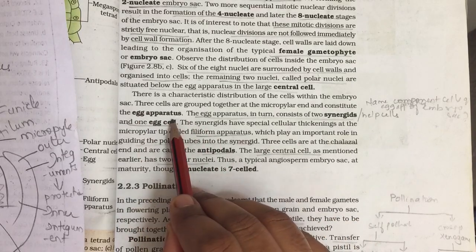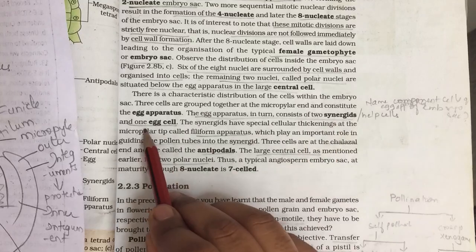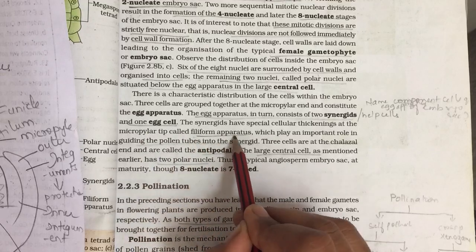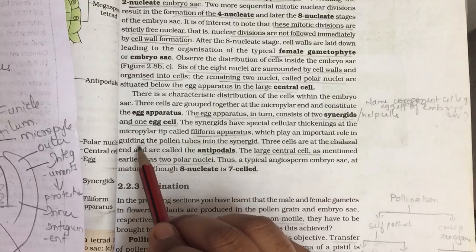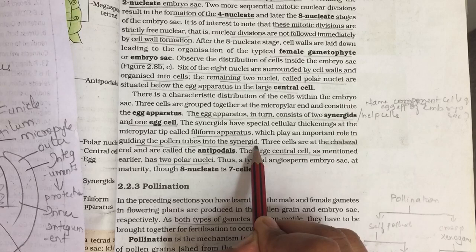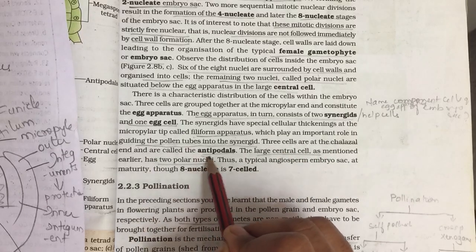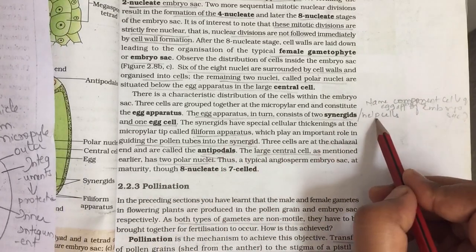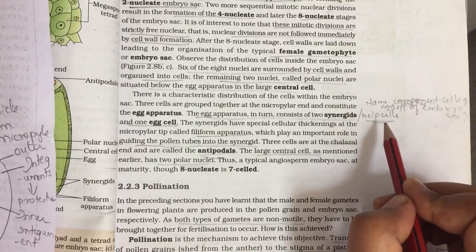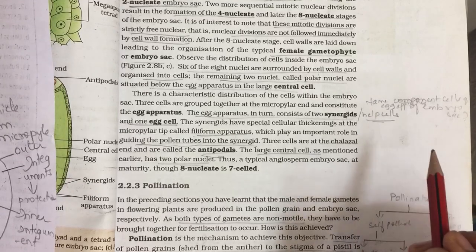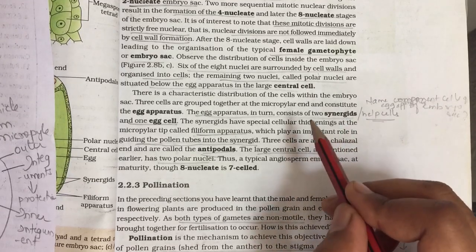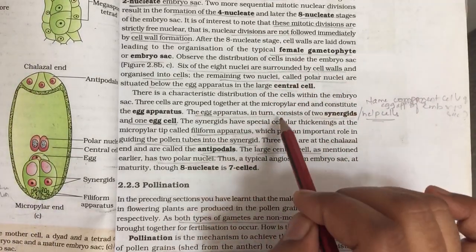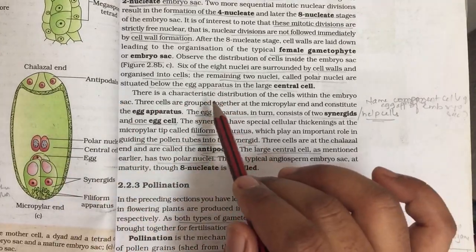Here they have given the egg apparatus. The egg apparatus consists of 2 synergids and 1 egg cell, and the synergids have special cellular thickenings at the micropylar tip called the filiform apparatus. Their role is guiding the pollen tubes into the synergid. 3 cells at the chalazal end are called antipodals, and the last central cell has 2 polar nuclei. These synergids are also called help cells, because they are useful in helping or guiding the pollen tube. So this will be the explanation for the structure of the embryo sac, or it can be the explanation for complete megasporogenesis.